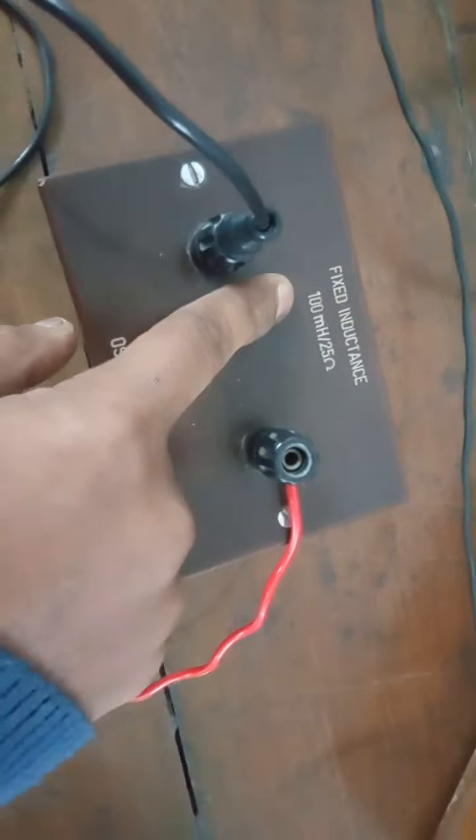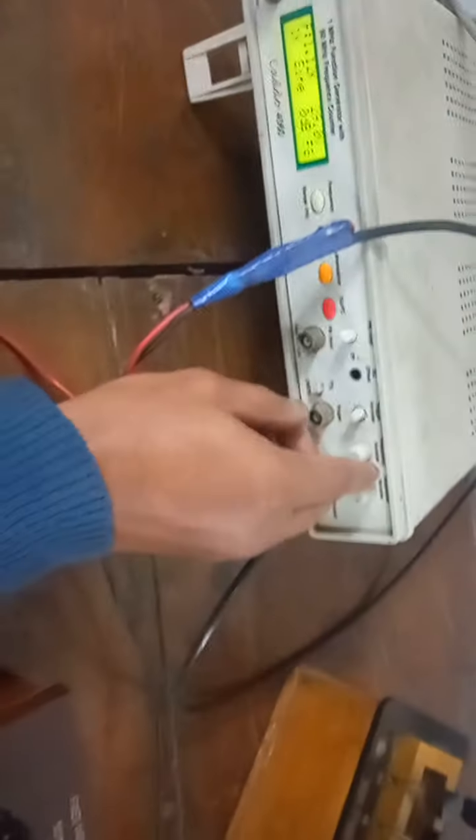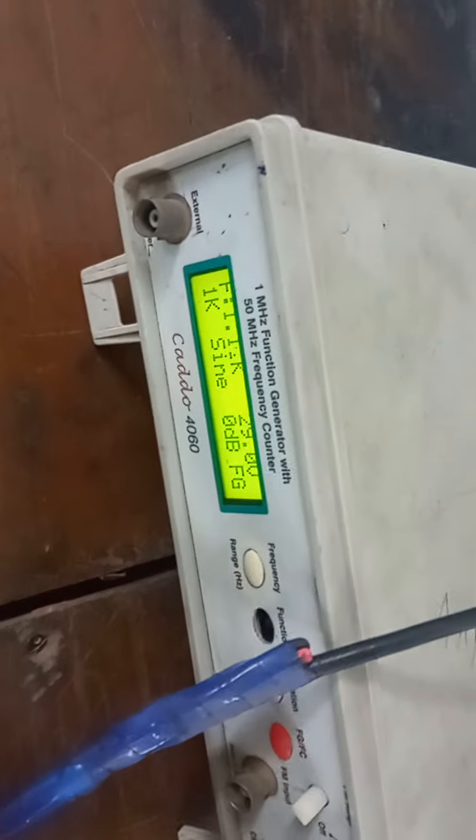Here L is 100 mH and C is 1 microfarad. We will do this experiment for 3 different values of resistance, 50 ohm, 100 ohm and 200 ohm, and we will record the values of current in the ammeter for different frequencies, which we will dial through these knobs on the frequency oscillator.